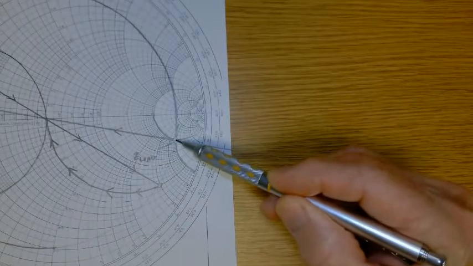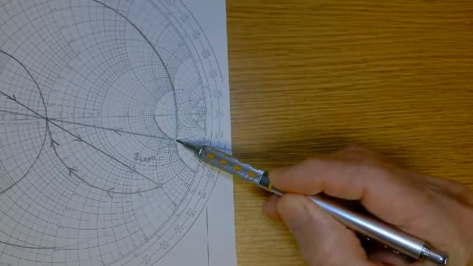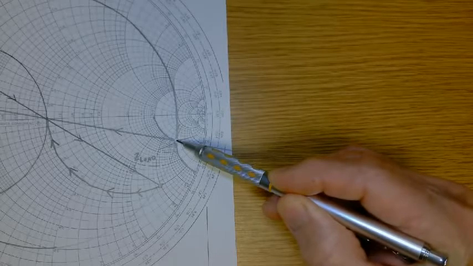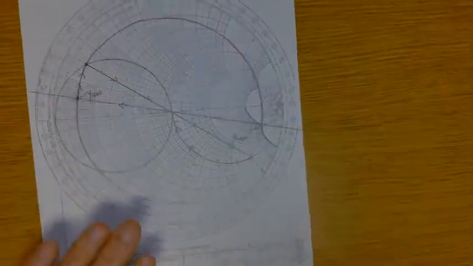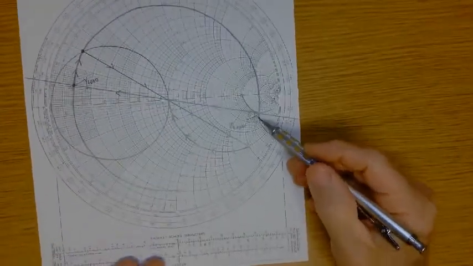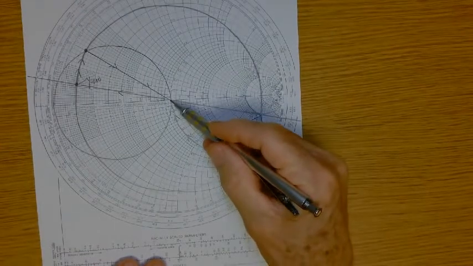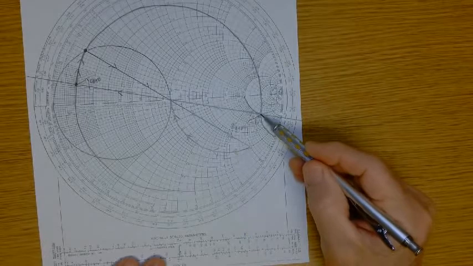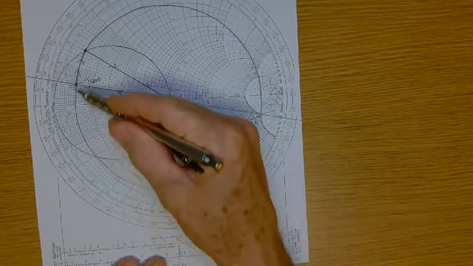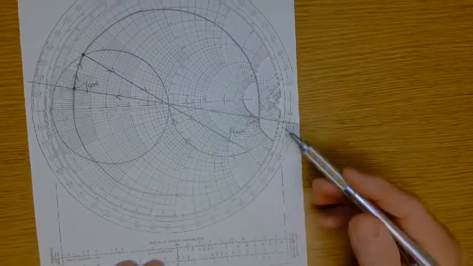Being at that location is the same as being at the load. And so then what do we do? Typically, we take our compass, sharp point at the center of the Smith chart, roll out the radius and draw the circle.